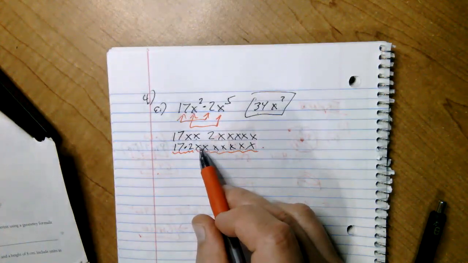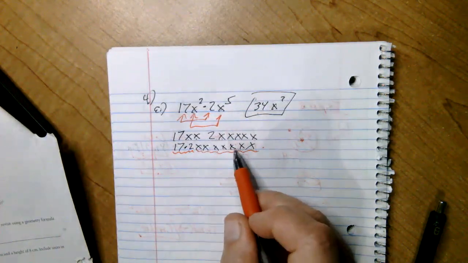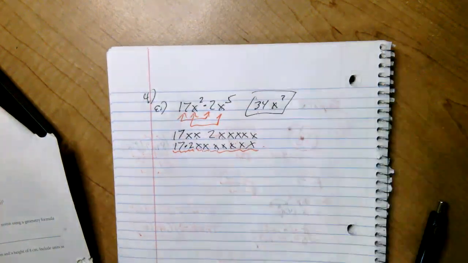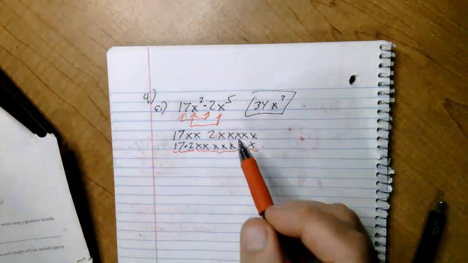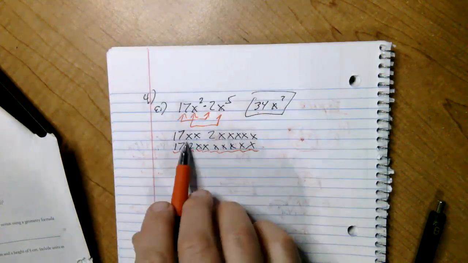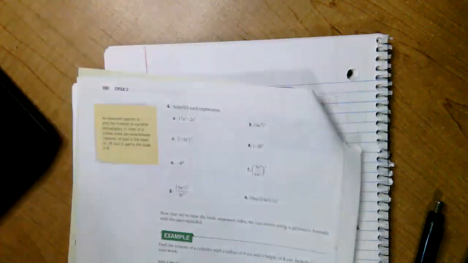Since I don't know what x is, what is x times x? I don't know. What is x times x times x times x? I don't know. But I do know there's 7 of them, so I can replace it with x to the 7th, because that's what it means. So when in doubt, you can always just sit there and list the whole thing out and then regroup it. Or you could do the shortcuts. The same with b, kind of.